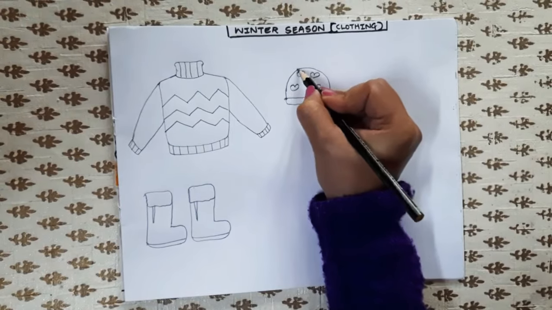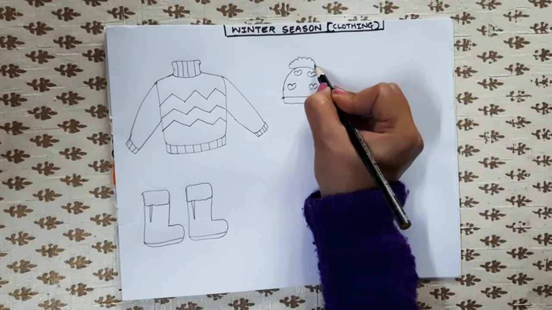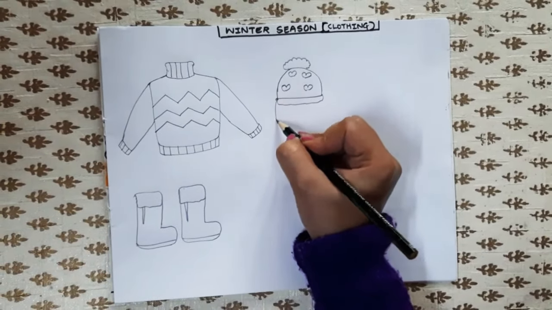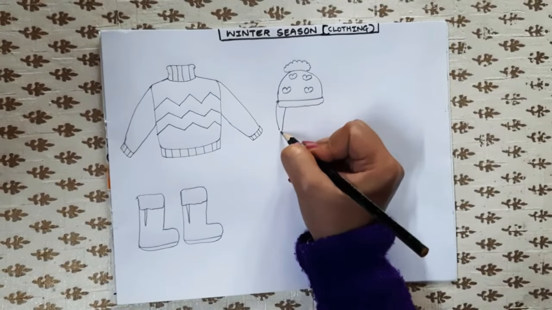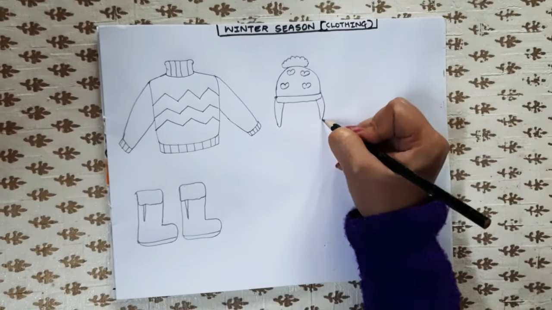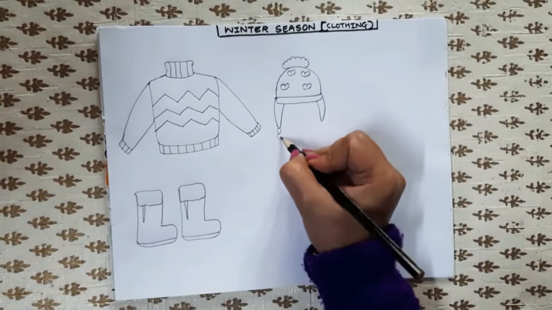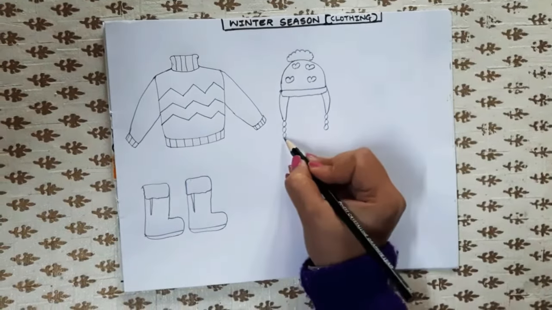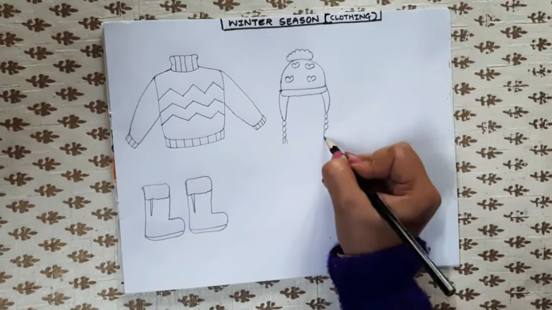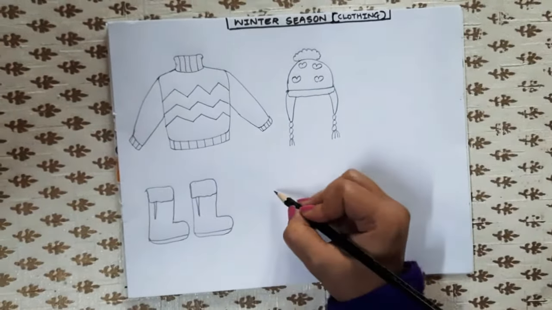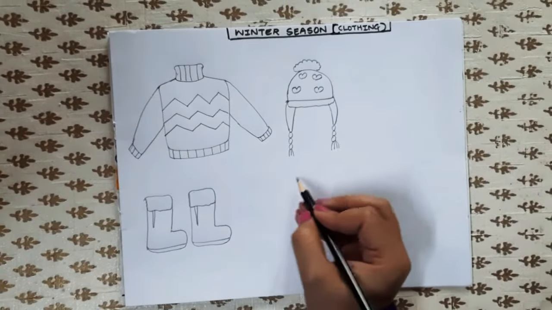Let's add one furry pom-pom on top. Some caps have these extensions to cover the ears, and they have cute little braids made of wool. So cap is done.